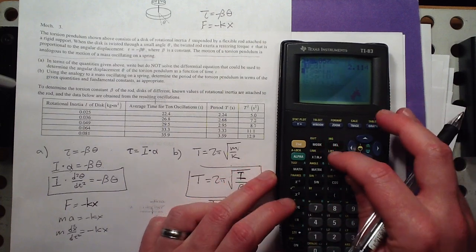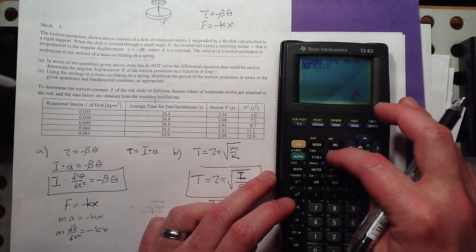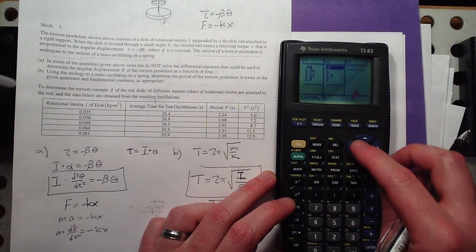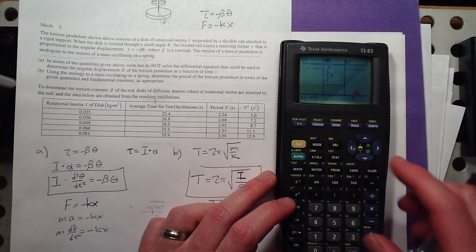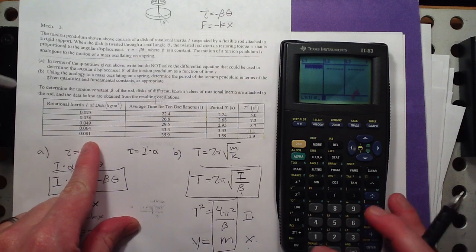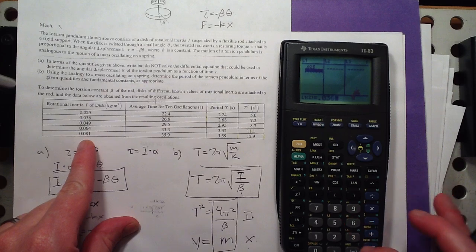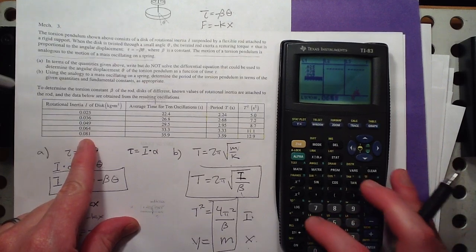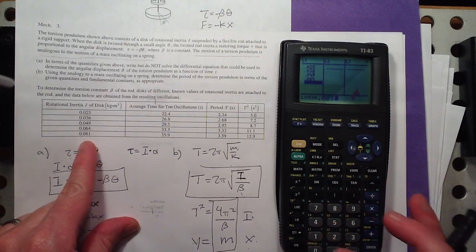So let's go into stat, stat edit. Let's clear list 1 and clear list 2. For my x values, I want the I's at 0.025, 0.036, 0.049, 0.064, and 0.081.